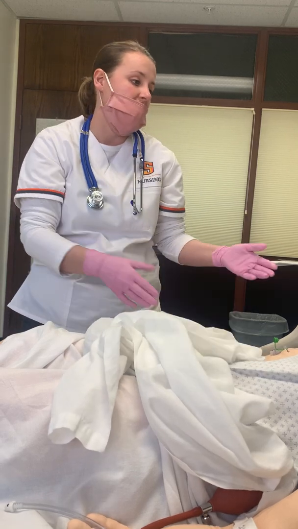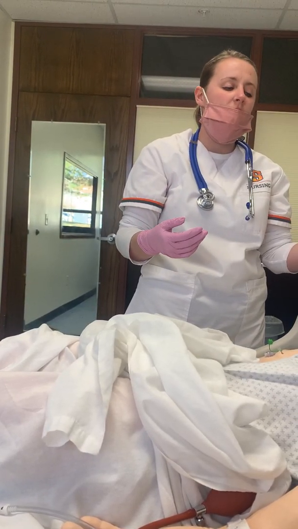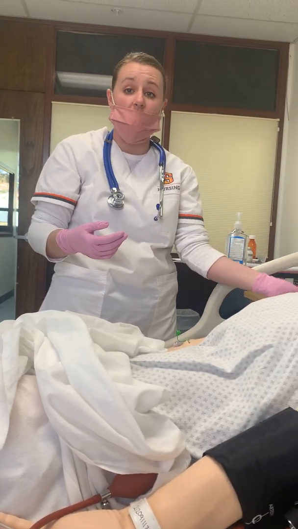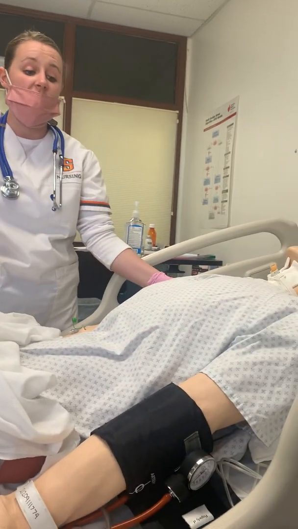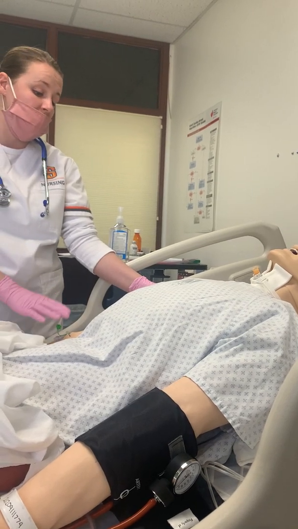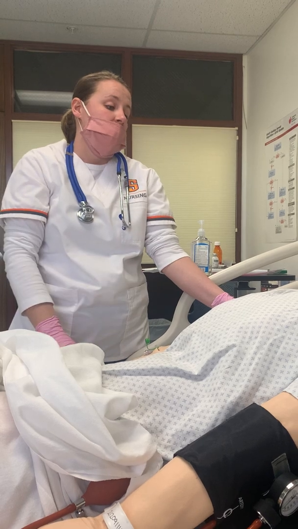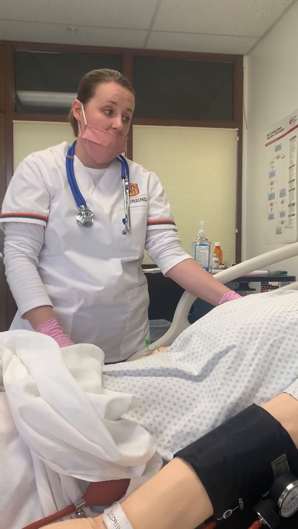And then I'm going to have Addie roll over if it's not too uncomfortable, and I'm going to listen to her breath sounds on her back. She has no signs of skin breakdown that I have noticed through my assessment, and her rash is still on her back.